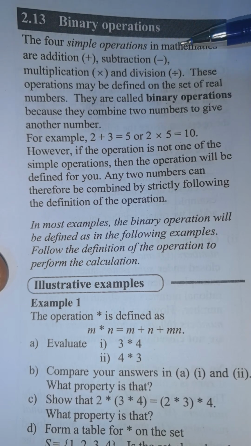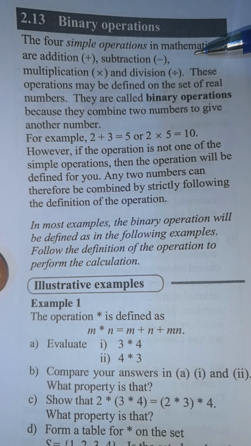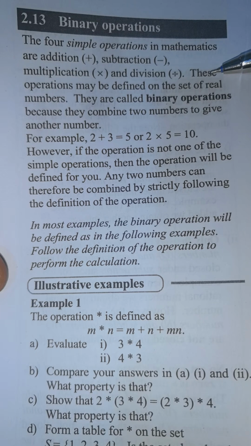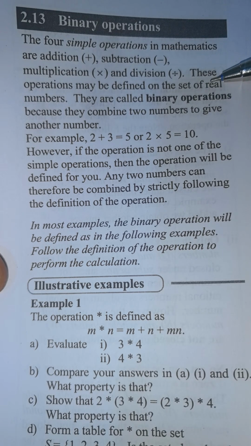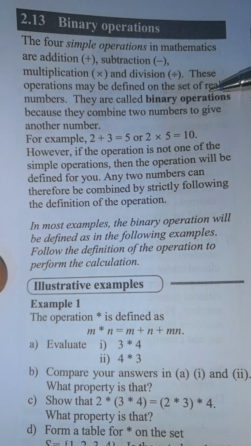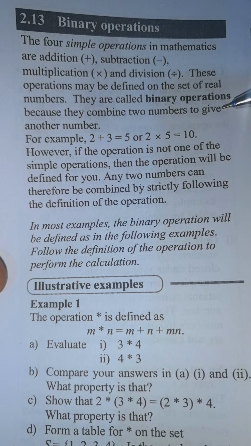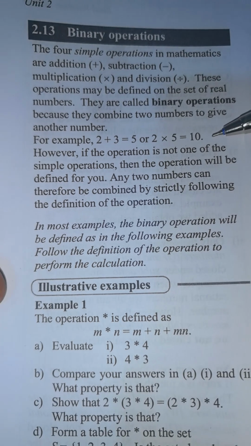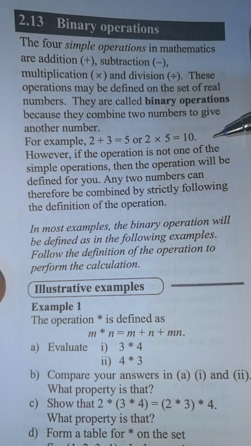The four simple operations in mathematics are addition, subtraction, multiplication, and division. These operations may be defined on the set of real numbers. In this chapter, we are talking about the real number system. They are called binary operations because they combine two numbers to give another number. For example, 2 plus 3 is equal to 5, or 2 times 5 is equal to 10.